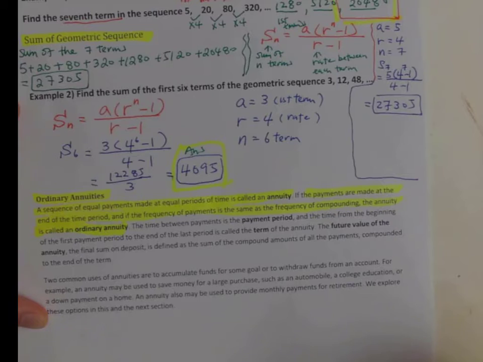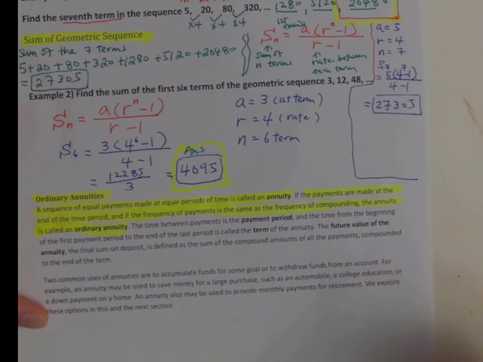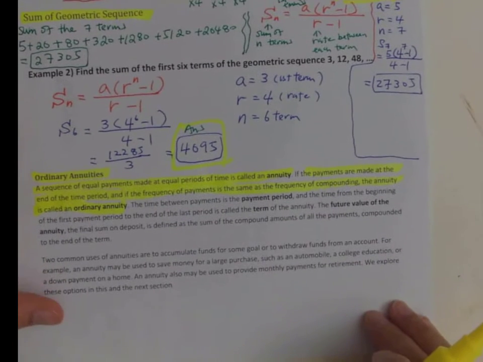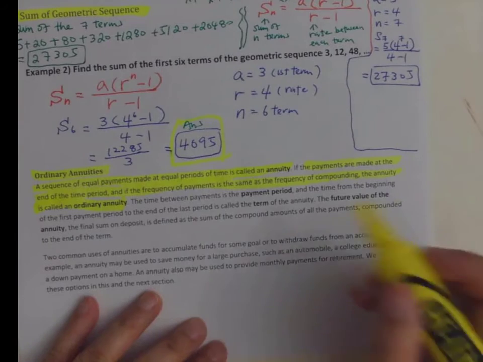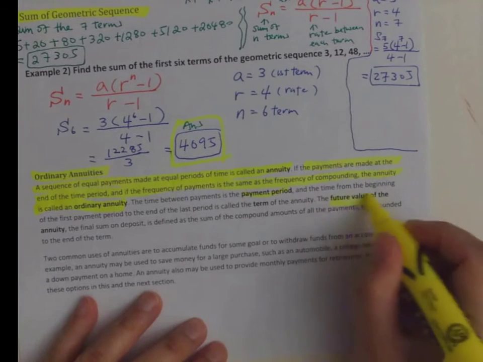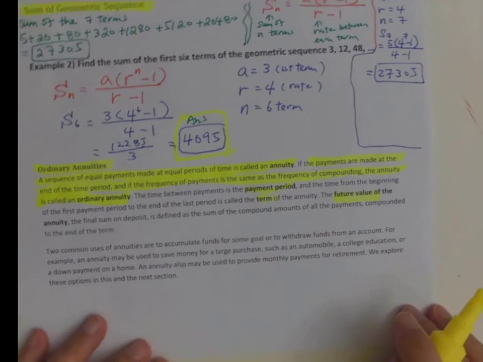The time from the beginning of the first payment period to the end of the last period is called the term of the annuity. The future value of the annuity, the final sum of deposit, is defined as the sum of the compound amounts of all the payments compounded at the end of the term. So those are some of the terminology you may want to familiarize yourself with.